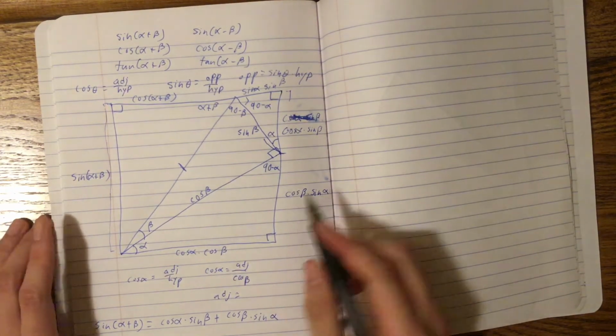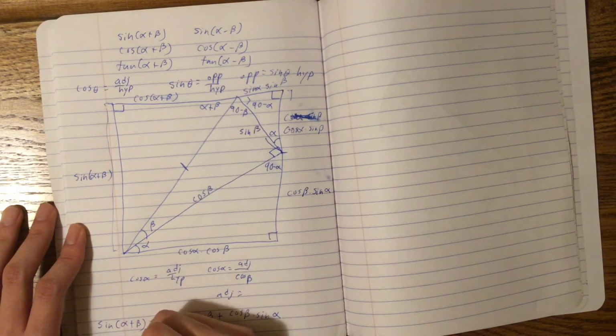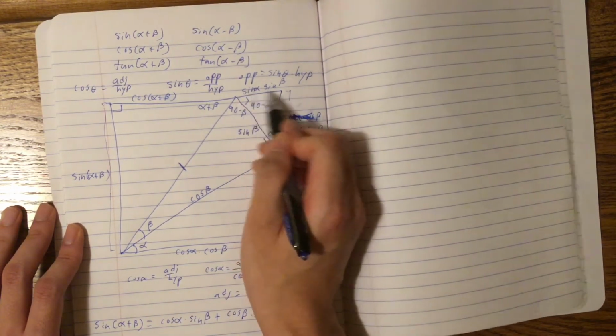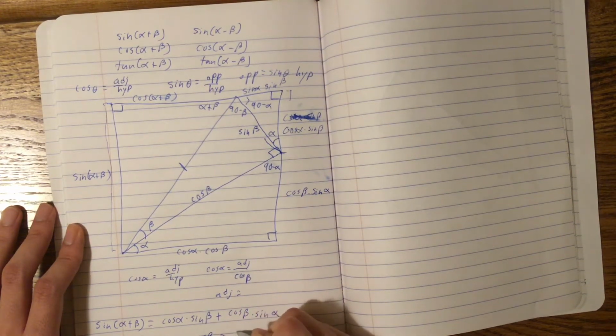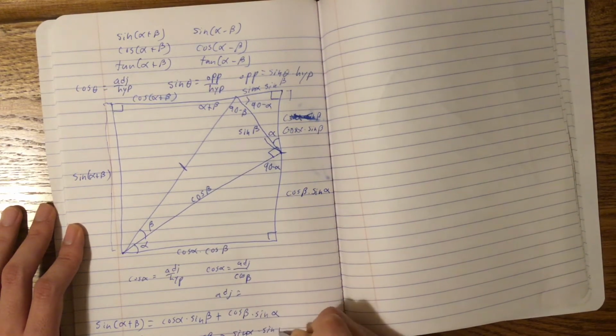Now, what about this side? Well, cos of alpha plus beta equals this entire length here minus that. So it's going to be cos alpha times cos beta minus sine alpha times sine beta.